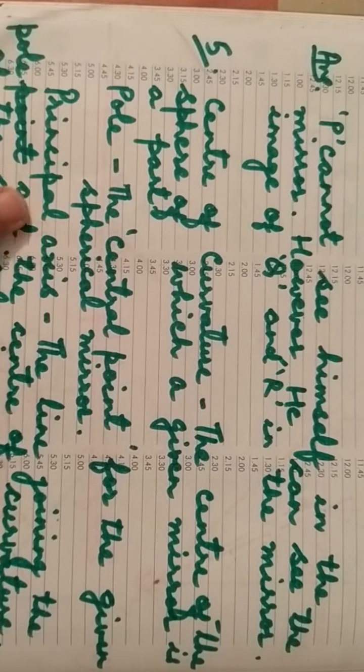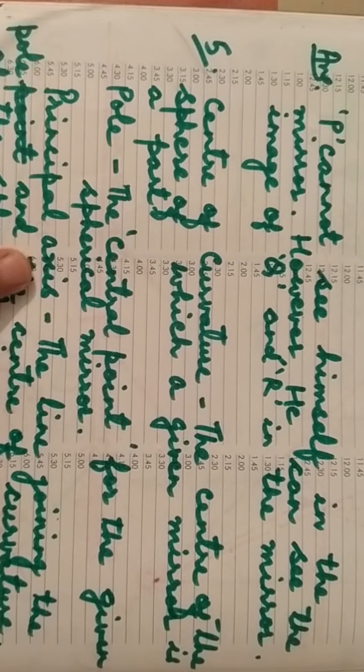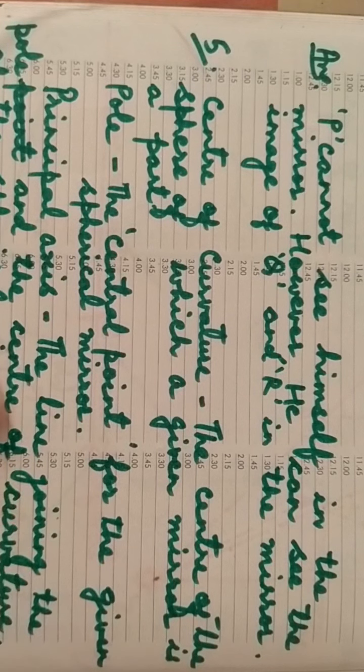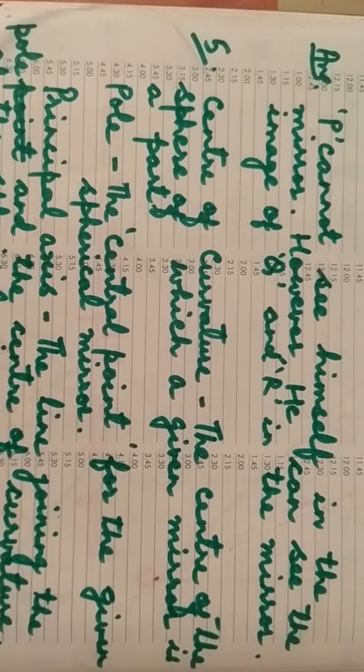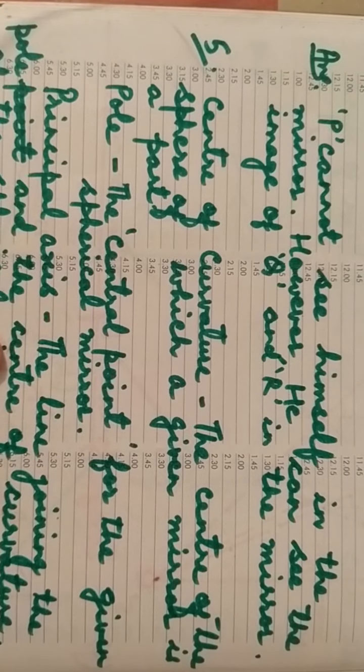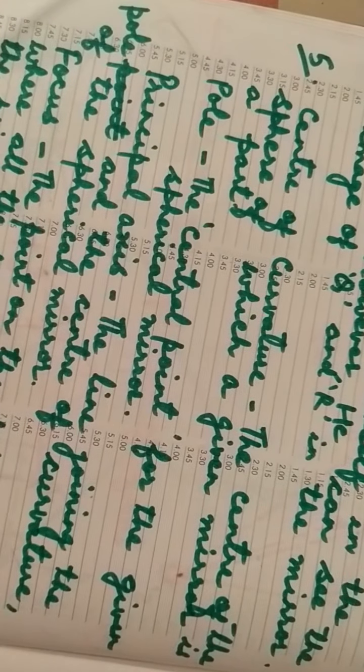So now, the third one is the principal axis. The line joining the pole and the center of curvature of the spherical mirror is known as the principal axis. Now the fourth and last is the focus.